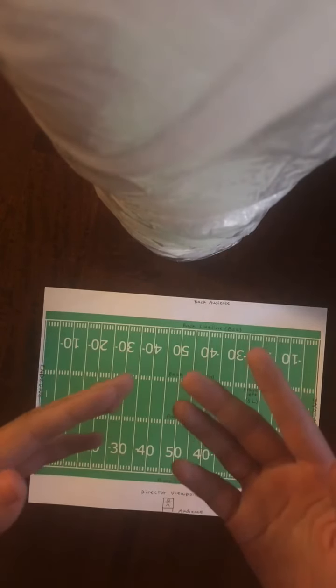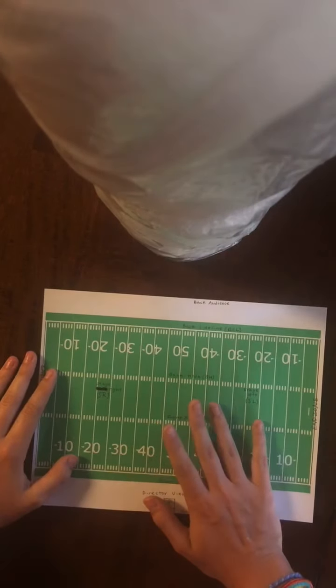Hey guys, sorry about this weird little contraption I have. It's literally like paper towels, but my tripod was not working, so I got creative.